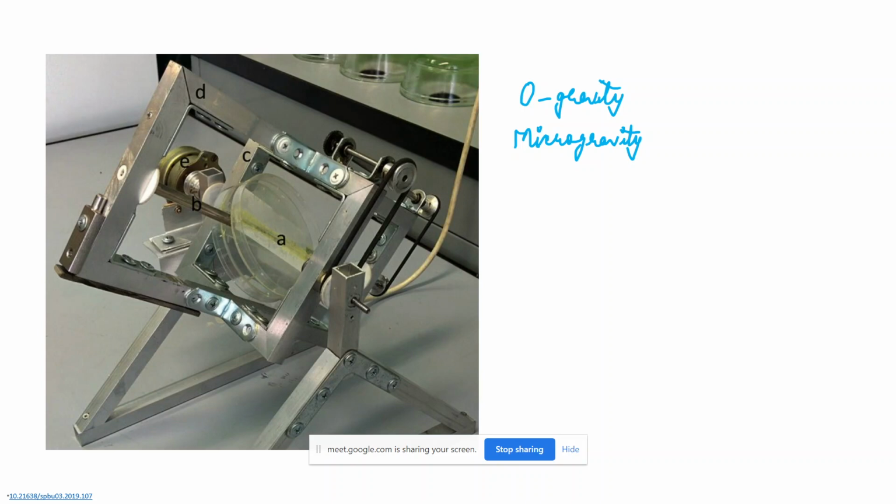Since it's a freely rotating device, it will rotate through the entire 360 degrees, and it will not in all its perfection mimic a zero gravity situation, but there will be some small gravity, and hence technically it mimics microgravity rather than zero gravity.